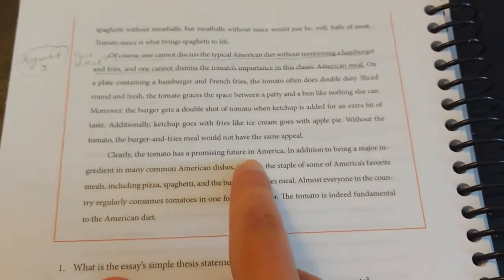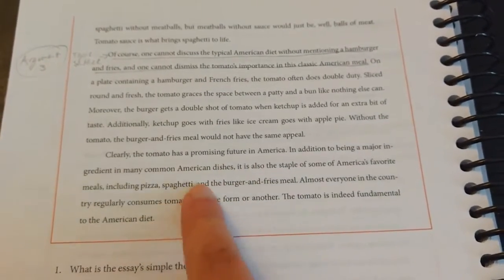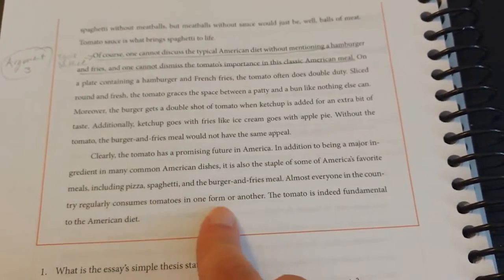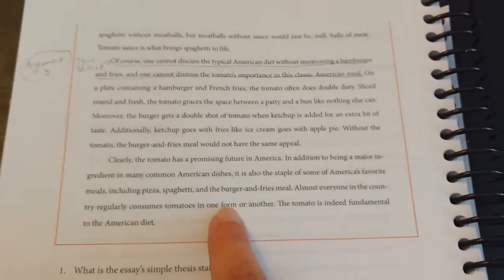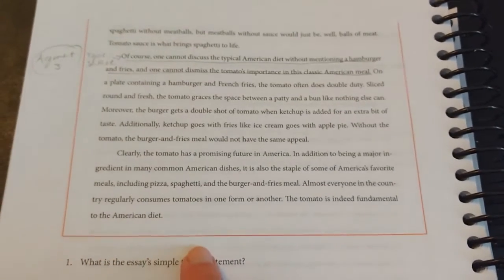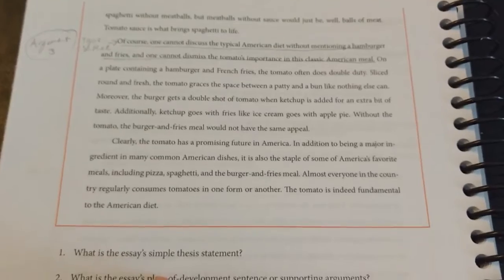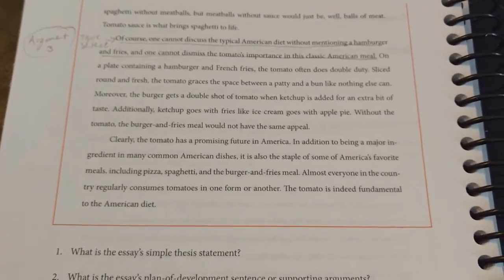Clearly the tomato has a promising future in America. Okay? And then they go on to summarize how it's part of America's favorite dishes and so forth. So I just want to break down this essay for you and show how it was structured and put together, because that's a good format and model that I want to see you guys using in your own writing.